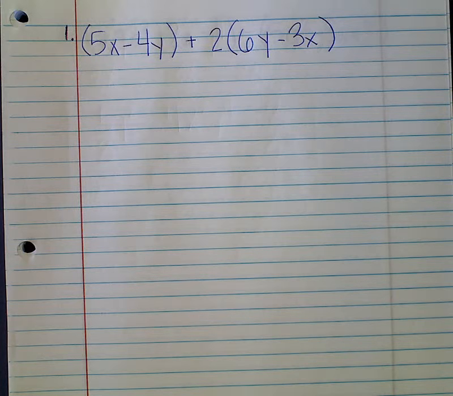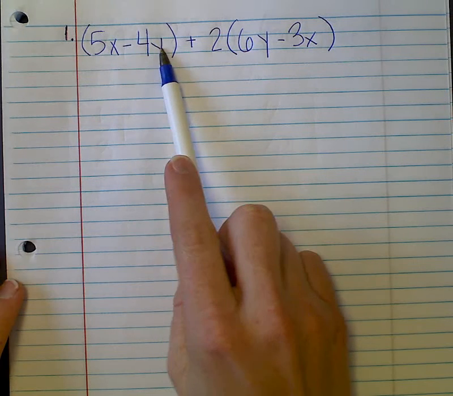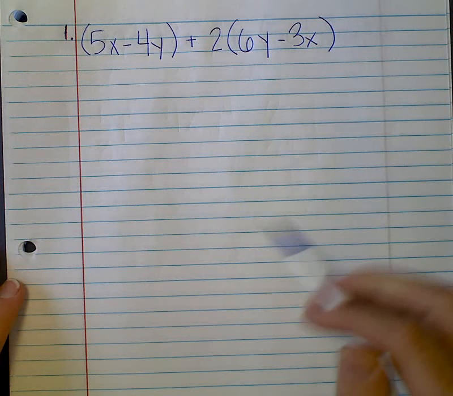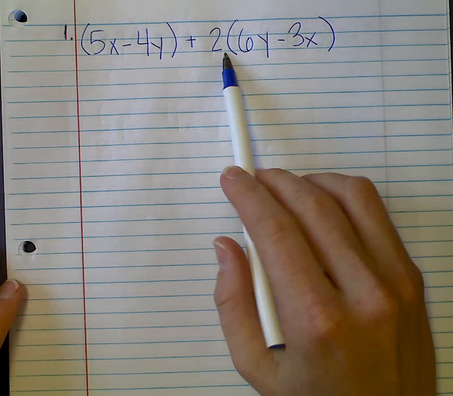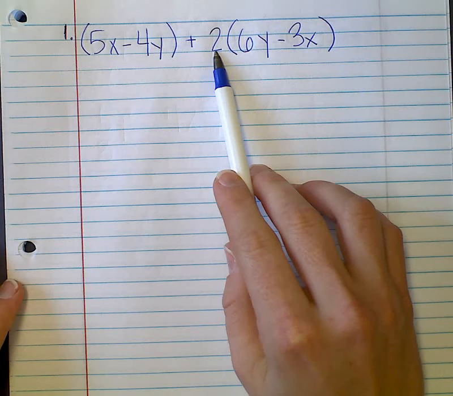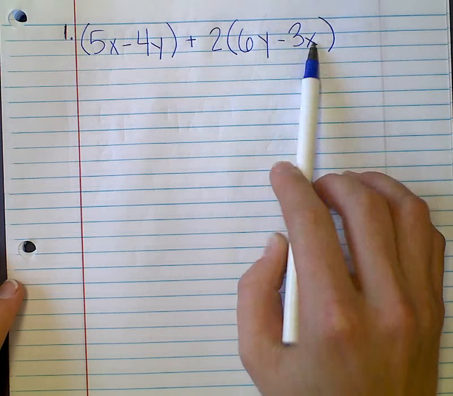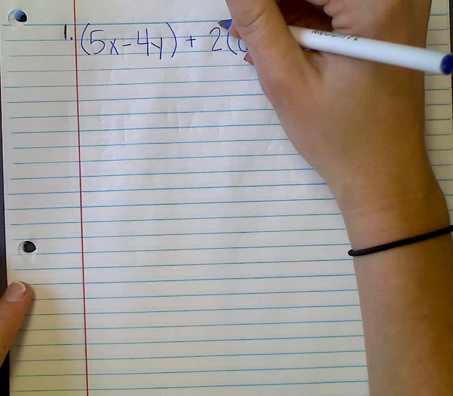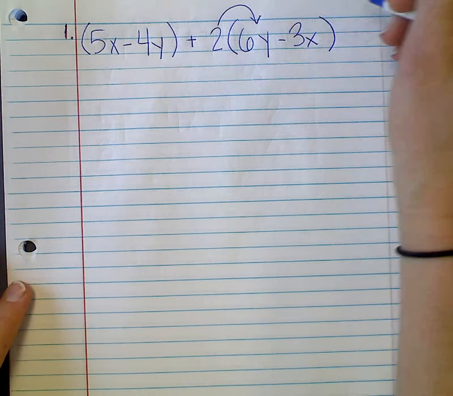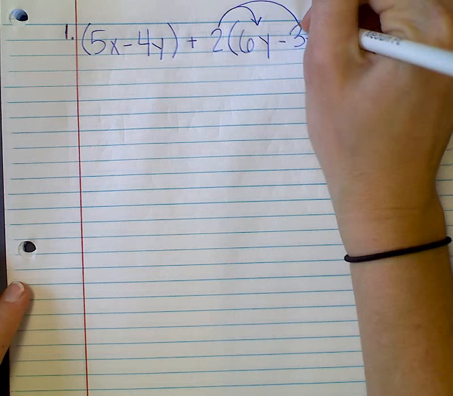Even though we have variables and we'll see exponents soon, we're still going to follow our order of operations. Parentheses, exponents, multiply or divide, add or subtract. So I look to see what's inside of my parentheses. Inside my parentheses, I do not have like terms, so I cannot combine them. So to get rid of these parentheses in my second term, I have to distribute my 2 to everything inside my binomial. So I'm going to say 2 times 6y and 2 times negative 3x.